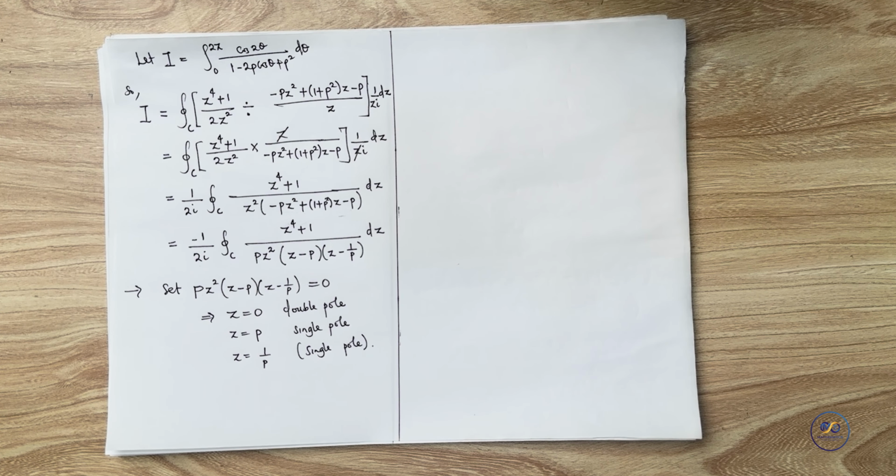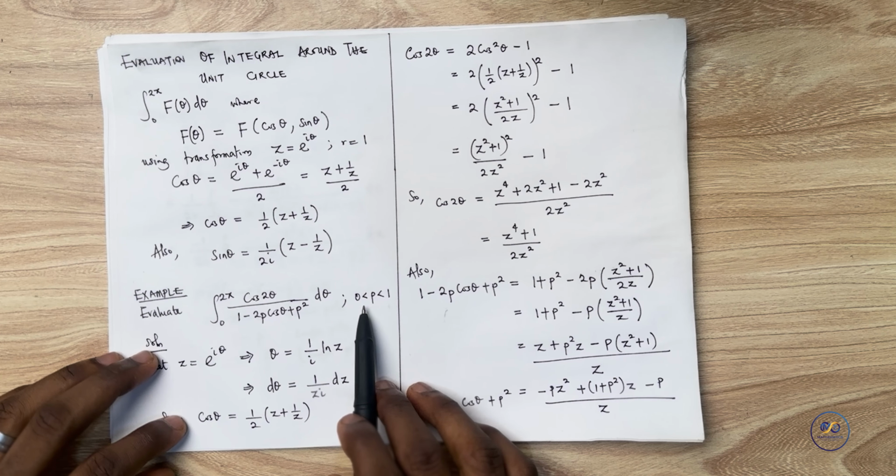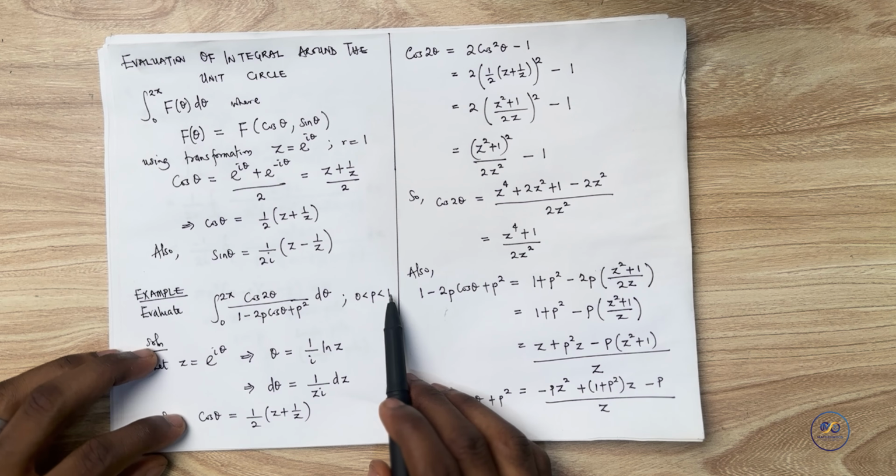Now, from here, the next important bit of business is, now that we have gotten these expressions as the case is, we must now proceed to determine which of these poles would be valid within the region. Now, remember that the question as set is that we should consider the value of p that is between 0 and 1.